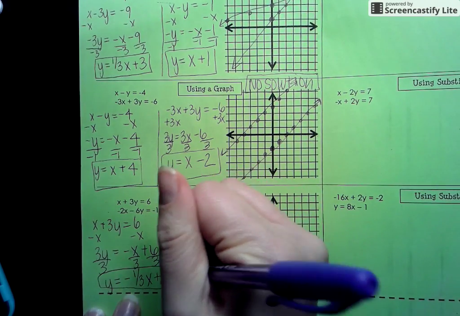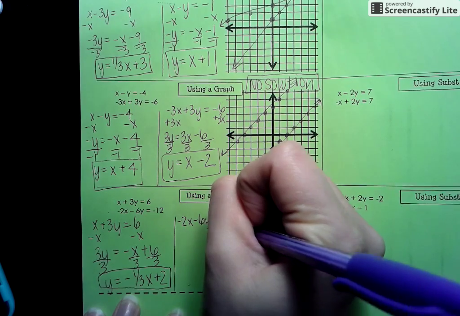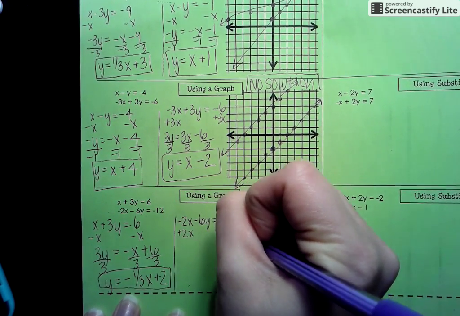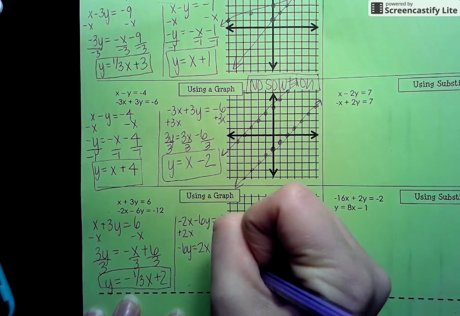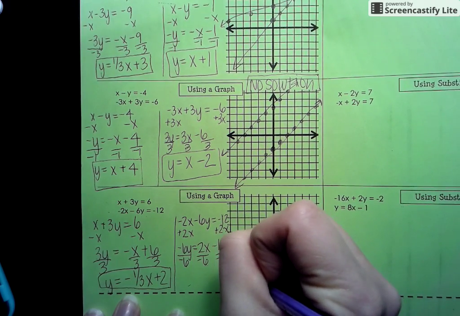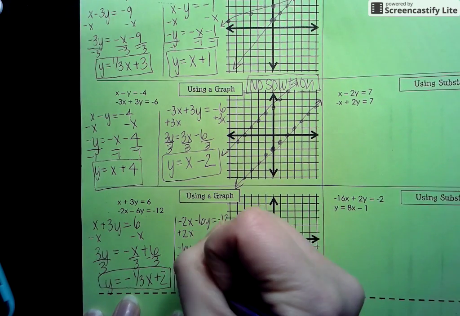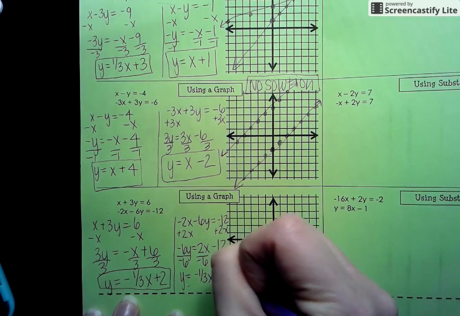My second equation, I'm going to solve. So I have negative 2x minus 6y equals negative 12. I add 2x on both sides because I want to get y by itself. So I have negative 6y equals 2x minus 12. Divide all the terms by negative 6. So I have y equals 2 divided by negative 6, which is negative 1/3 x plus 2.